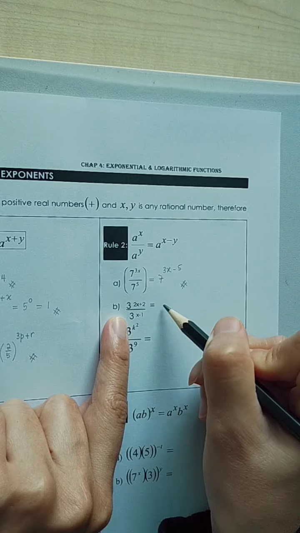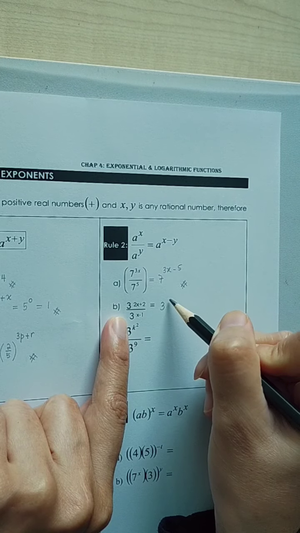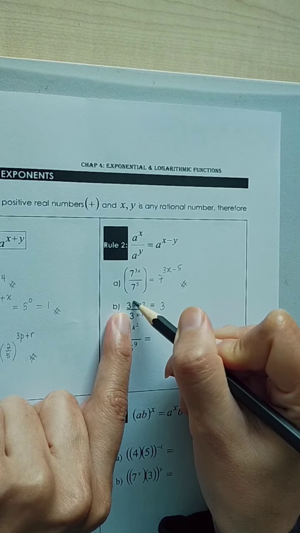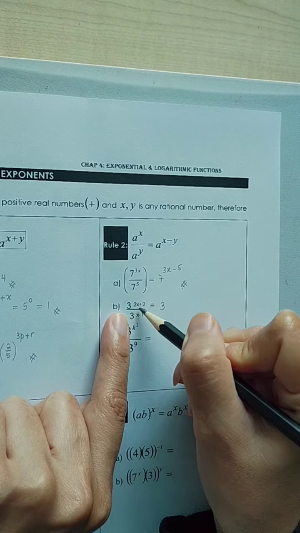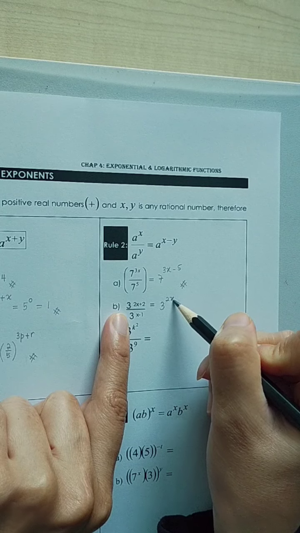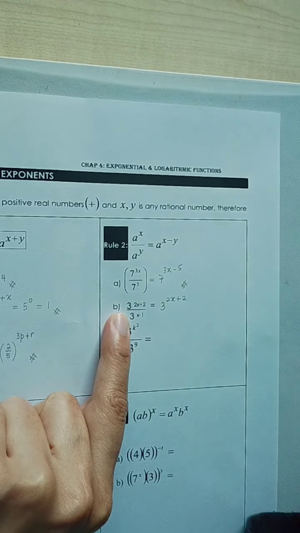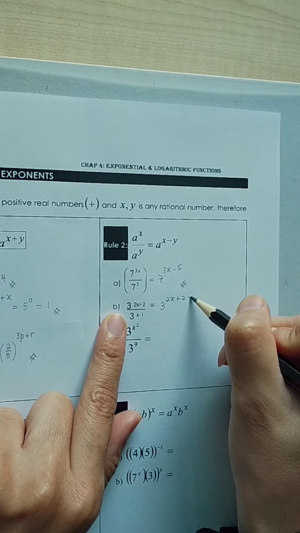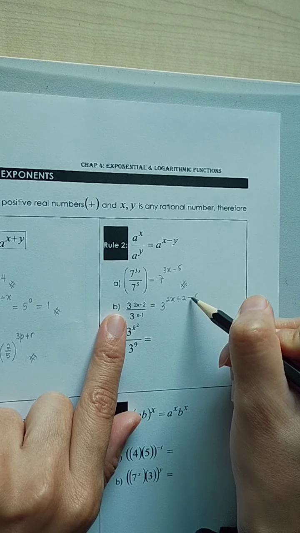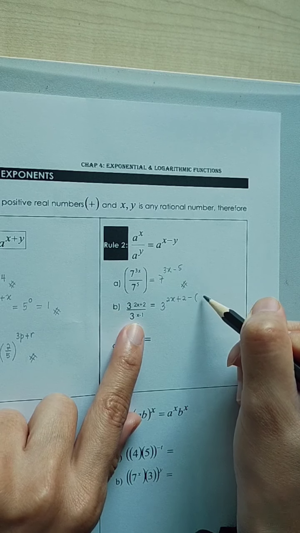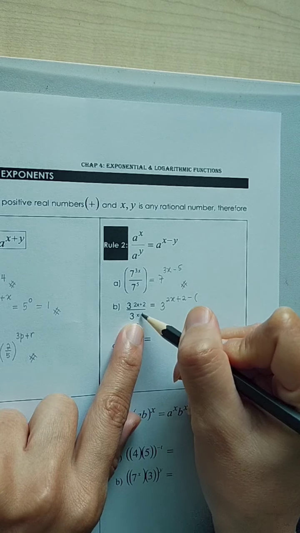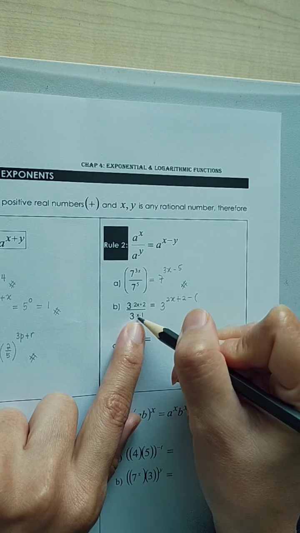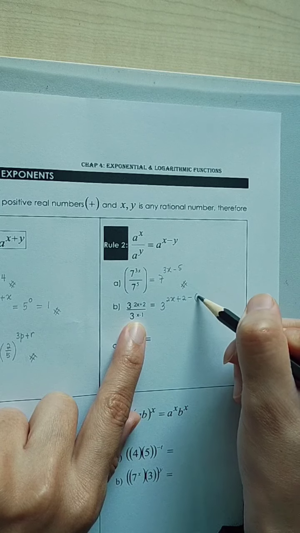The base is 3. Okay, and then write the power for the numerator first. 2x plus 2 minus. Okay, when it's minus, you must be careful. I mean, you must write the next power in bracket, because as you can see, it's x minus 1.